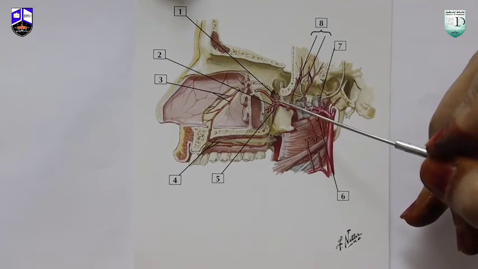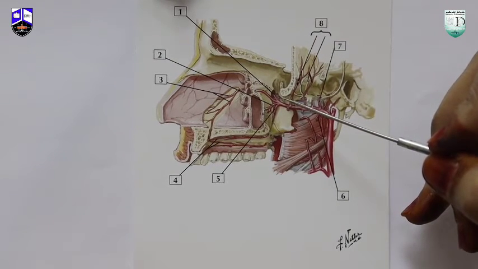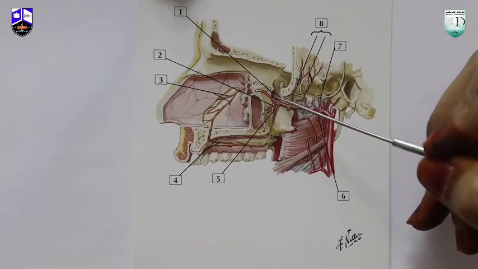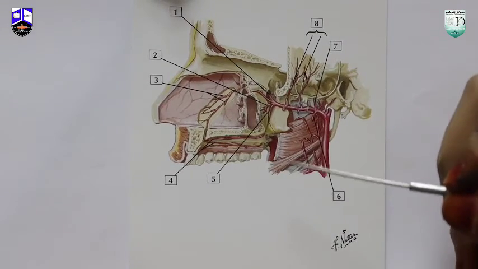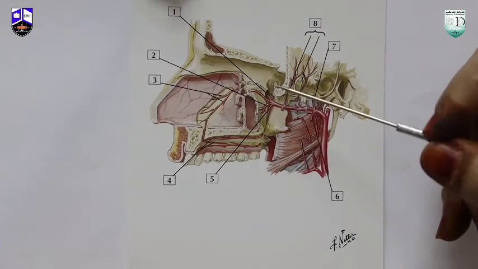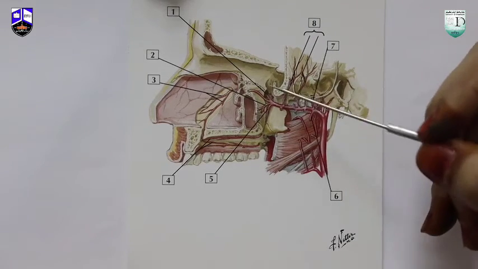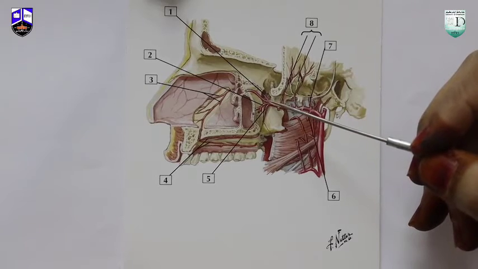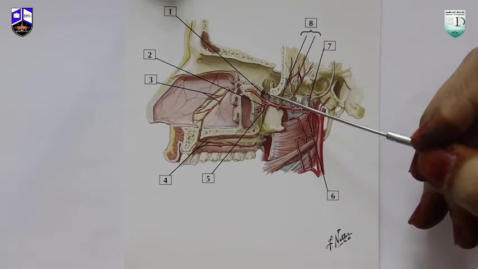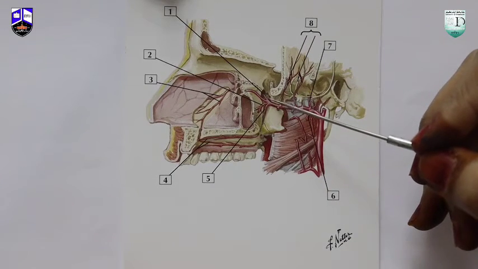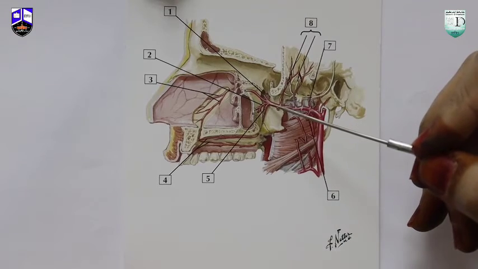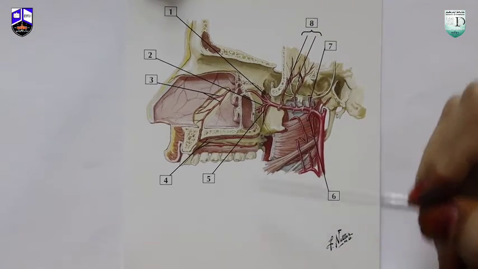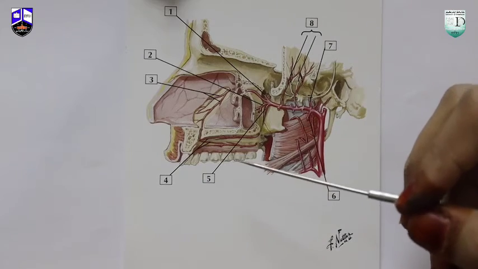The posterior of these is the artery to the pterygoid canal, and the anterior one is the pharyngeal artery that passes through the palatovaginal canal. So all of the five branches that originate from the third part are the sphenopalatine artery, the pharyngeal artery, the artery of the pterygoid canal, the posterior superior alveolar artery, and the greater palatine artery.